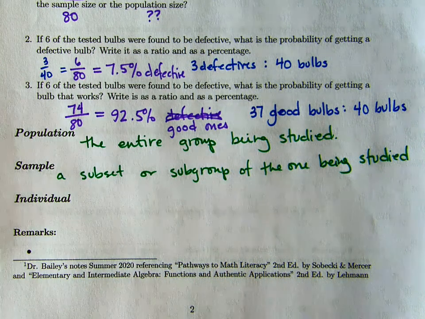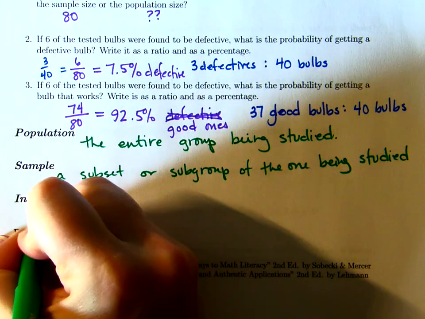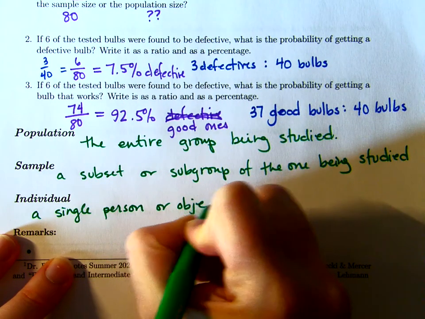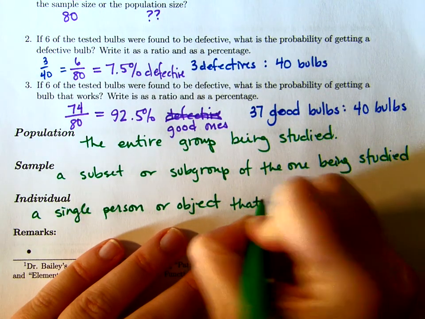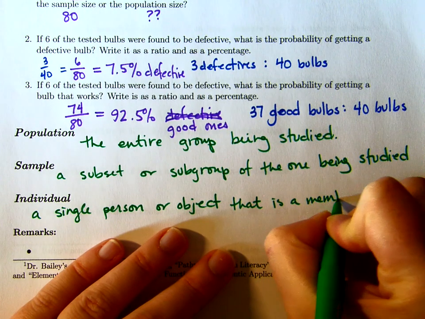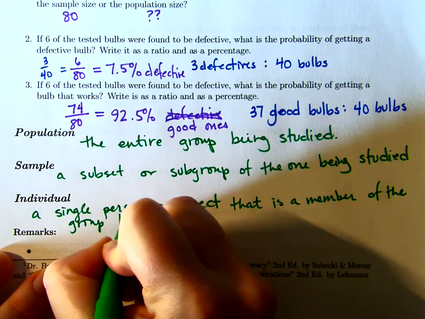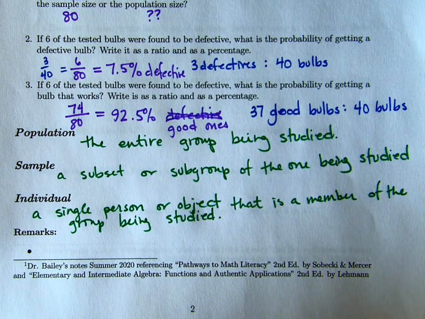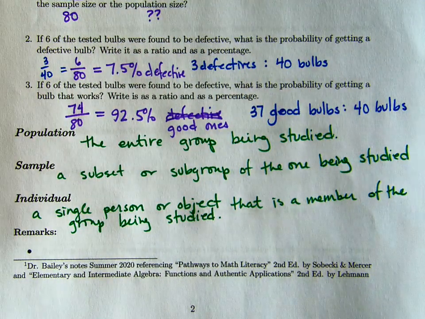Individual is one single person or object that is a member of what is being studied. A single person or object is a member of the group being studied. Okay, and I'm going to give us a few remarks before we do example 3, where we finish it out, where we compute a bunch of probabilities.